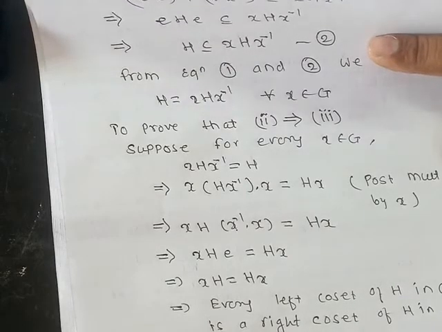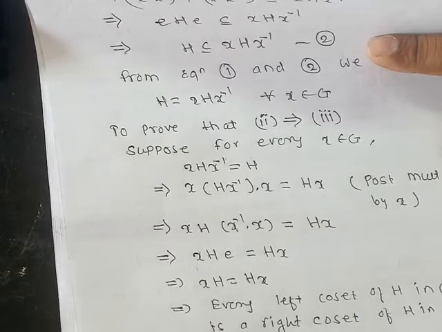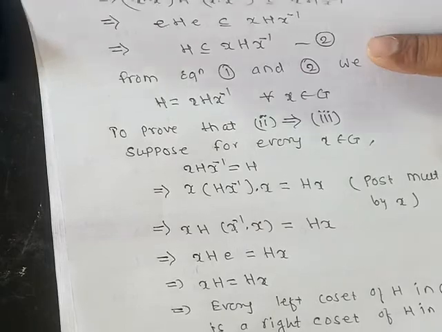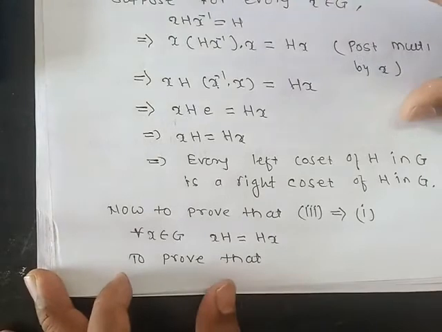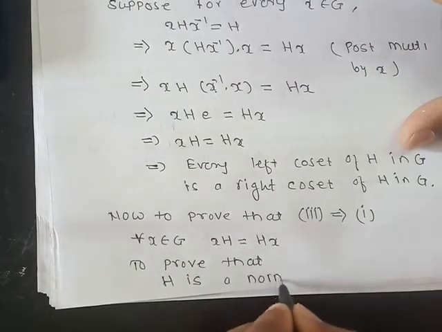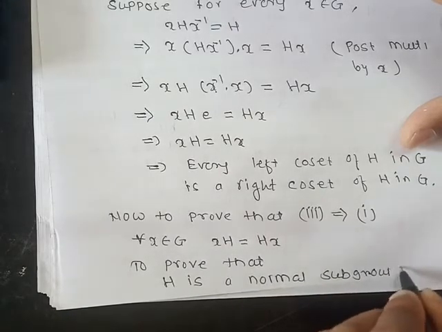The third statement is that for all X belonging to G, X H is equal to H X. What we have to prove is that H is a normal subgroup of G.